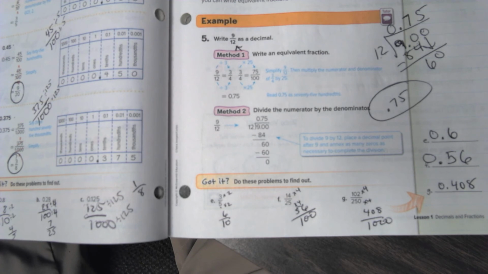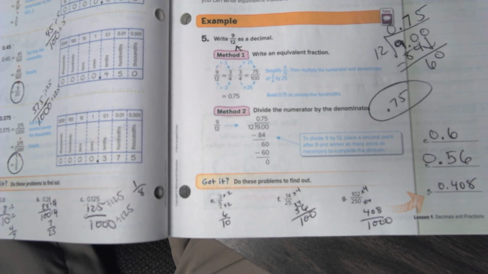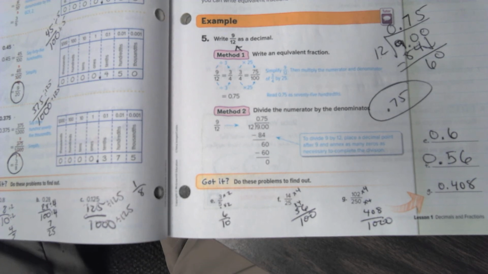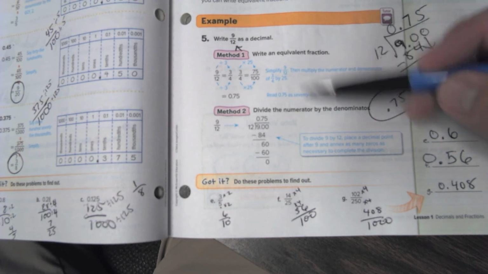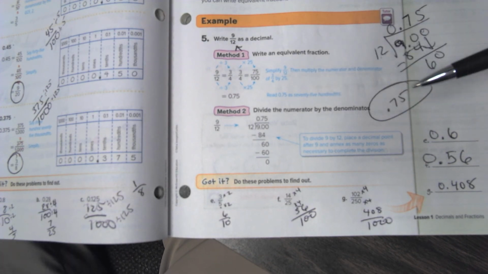Okay, so that's all you have to do with these. You're just changing them from fractions to decimals and vice versa. That's the goal today. So you have to just work out either method, whatever is easiest for you.